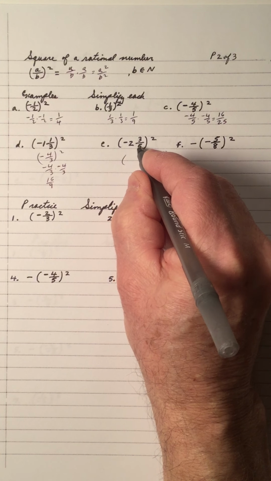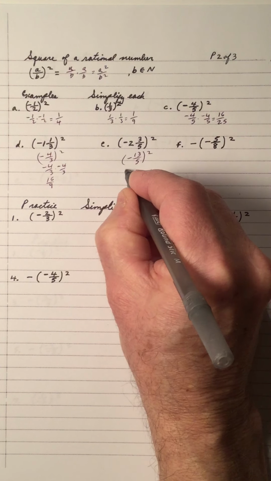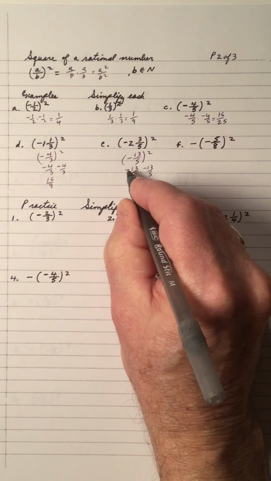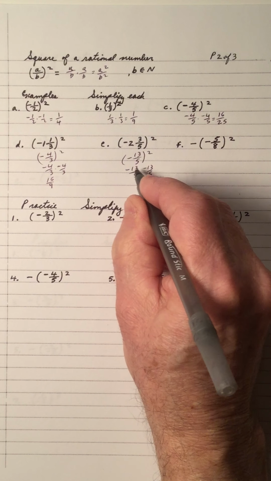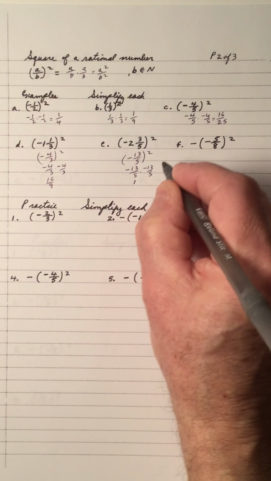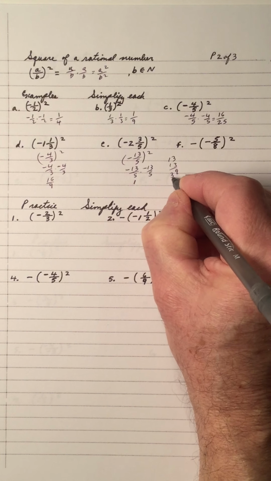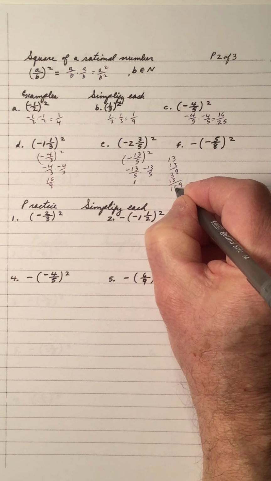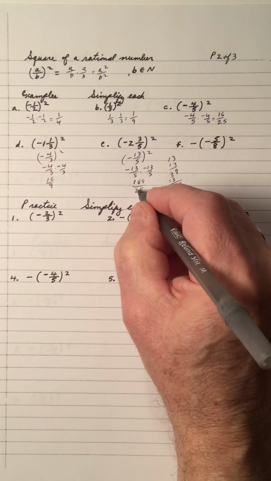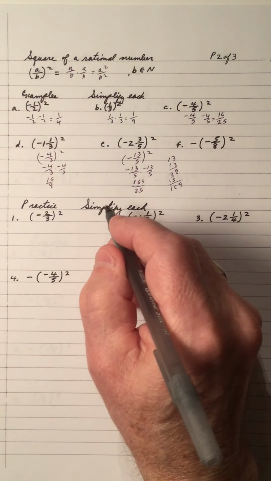And we have 2 times 5 is 10, plus 3 is 13 over 5, and it's negative squared. So negative 13 over 5 times negative 13 over 5. Negative times negative is a positive. 13 times 13 is, let's see, probably just a brain. 9, 3, 3, 1. It's 169. And 5 times 5 is 25. And notice you can leave these as improper fractions, or divide 9 into 16 and make it a mixed numeral.